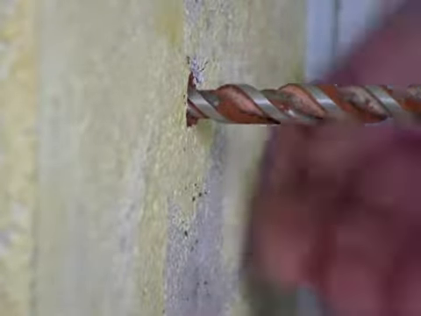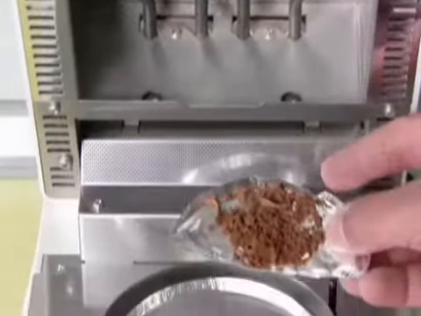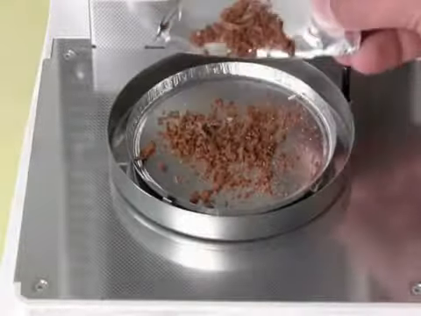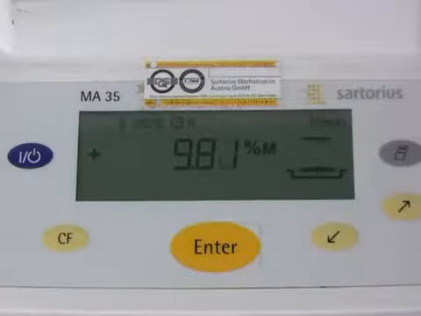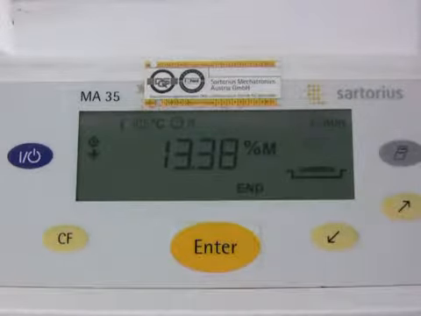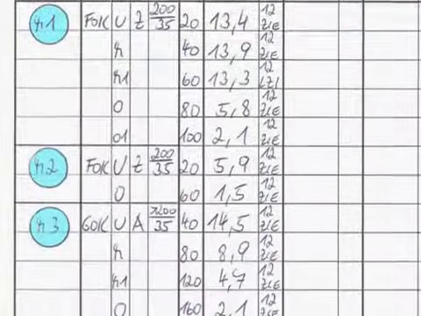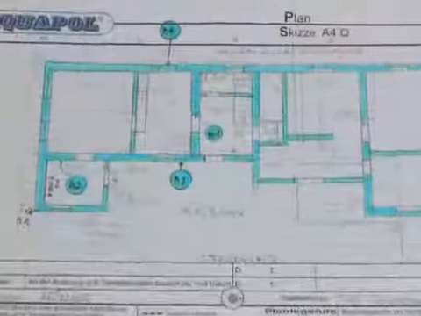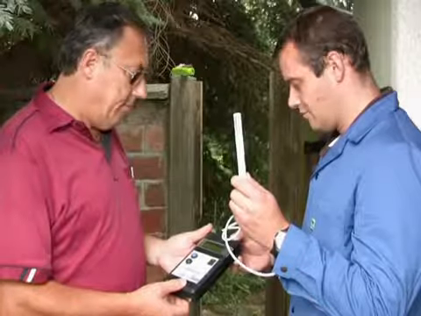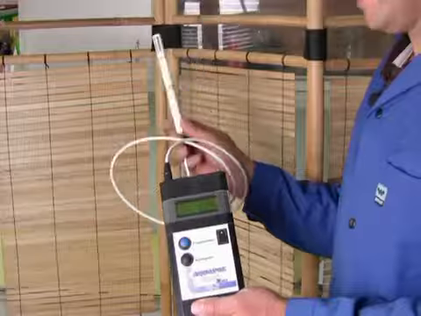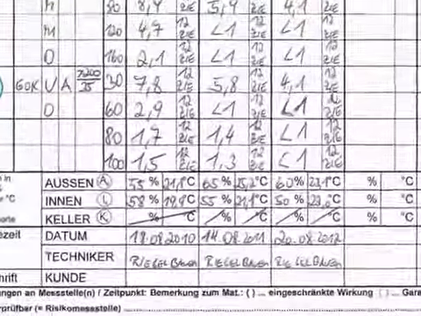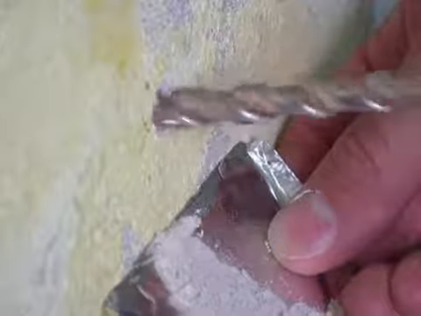Moisture measurements are carried out according to the scientifically accepted DAL method at places determined in agreement with the client. This laboratory measuring device guarantees highest precision, fast determination of moisture content on site and maximum objectivity for the client. The results are noted in the measurement report. Climate data from the outside and the inside, as well as the degree of salinization of plaster and masonry, are recorded.